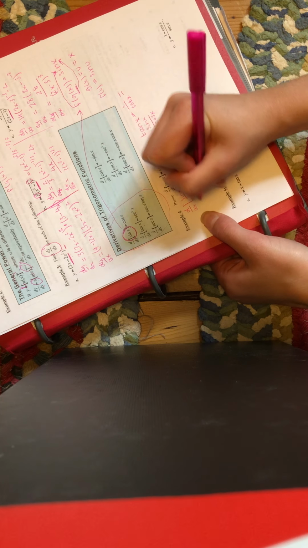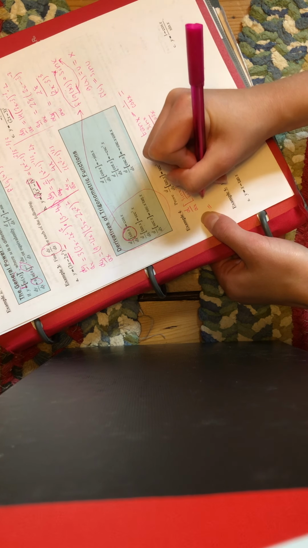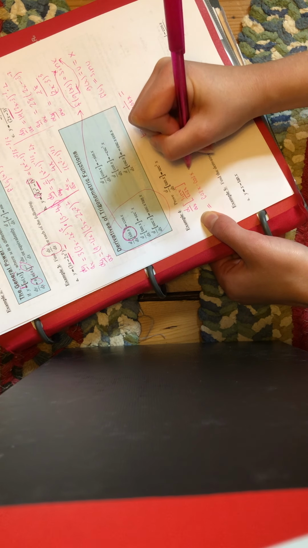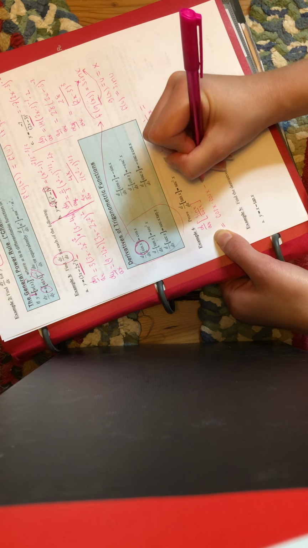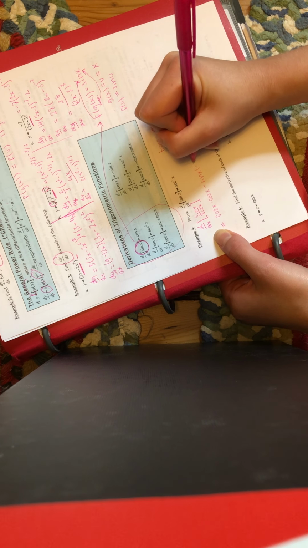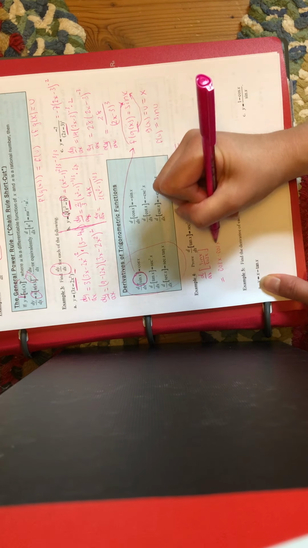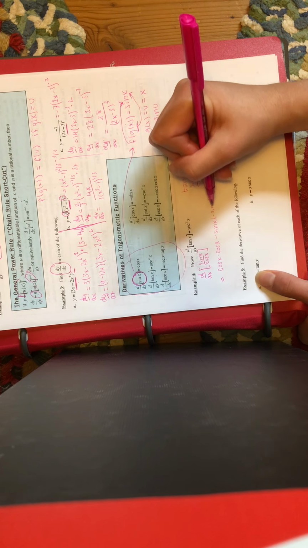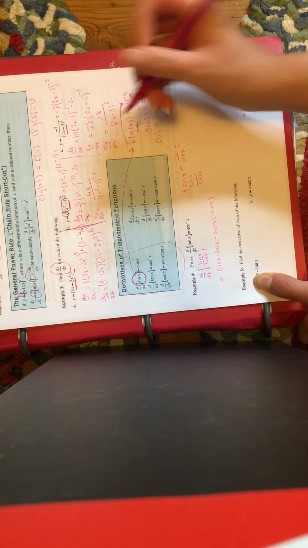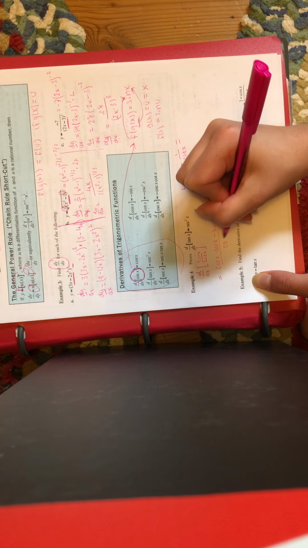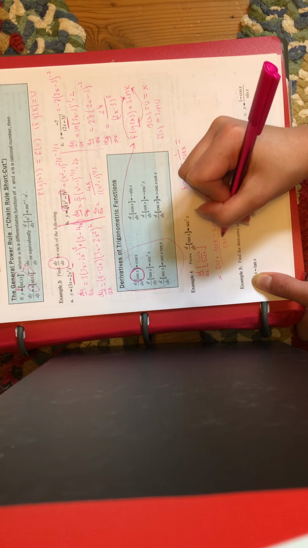So we know that this equals, I'm going to bring this down here for more room, cosine x times cosine x minus sine x times negative sine x. Because we take the derivative of sine, which is cosine, times cosine, minus sine times the derivative of cosine, which is negative sine x, over the denominator squared, which is cosine squared x.